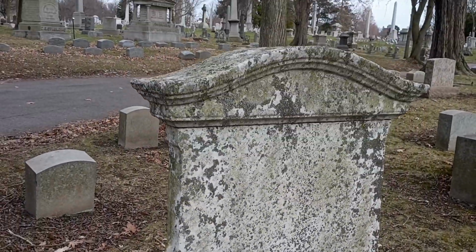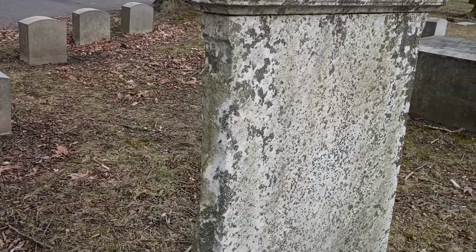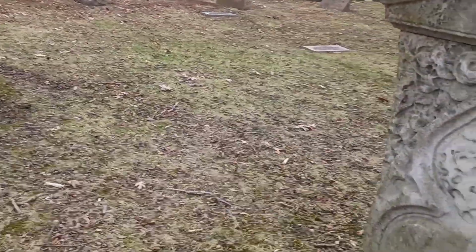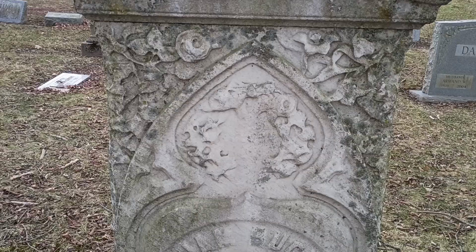Yeah, this is a very old marker. What you're going to notice is a lot of the older markers are the ones that actually have the imagery on them. That is usually very fancy and ornate and denotes a lot about the individual that's buried here.